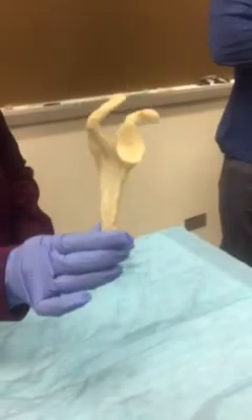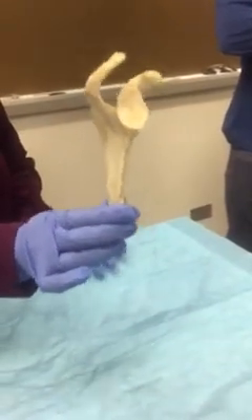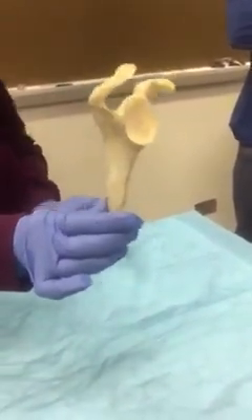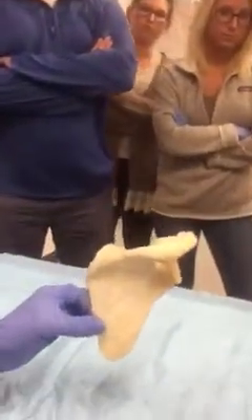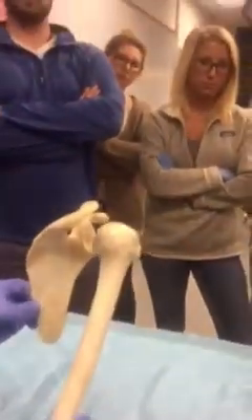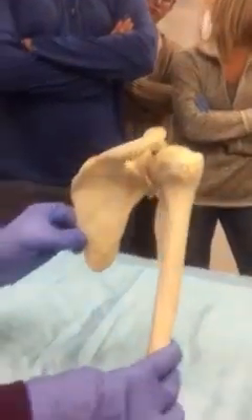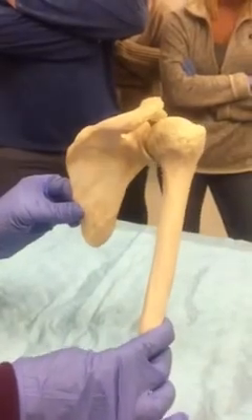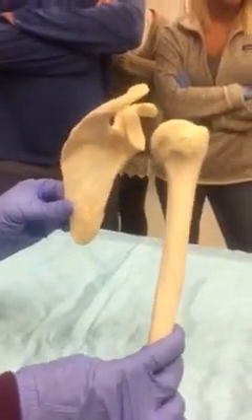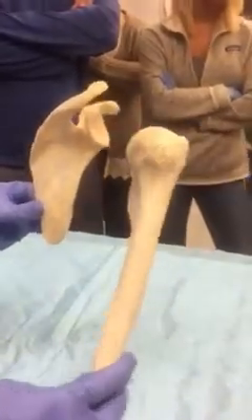Now, this is actually the right scapula. How do I know it is the right scapula? Because it will articulate like this, and here the head of the humerus will articulate like this. So this is the right scapula, and this humerus is the right humerus.